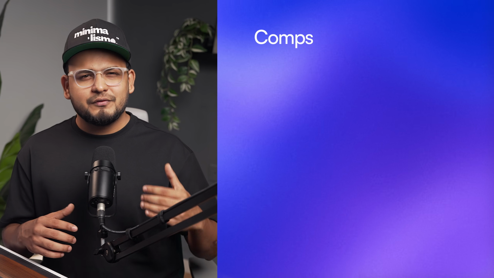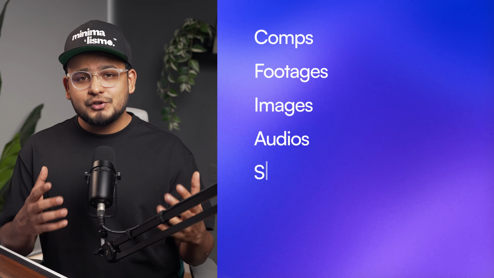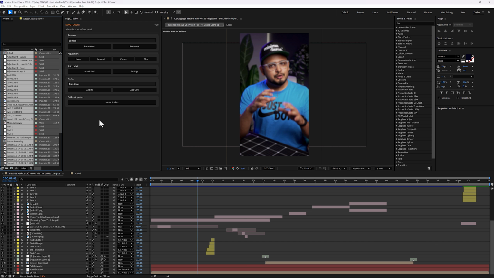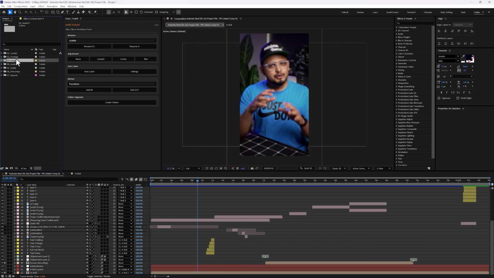The fifth one was very important, and that is folder organizer. Every project should have clean folders like for comps, footages, images, audios, solids, precomps, and exports. But most of the time we organize things only after the project is already messy. So I just wanted one button that can create all the folders instantly.